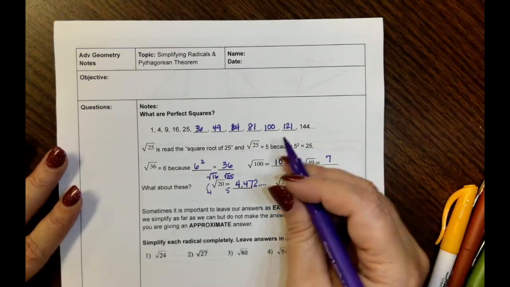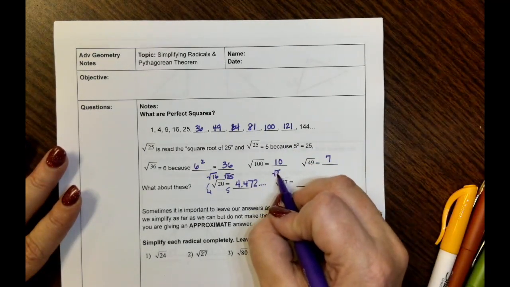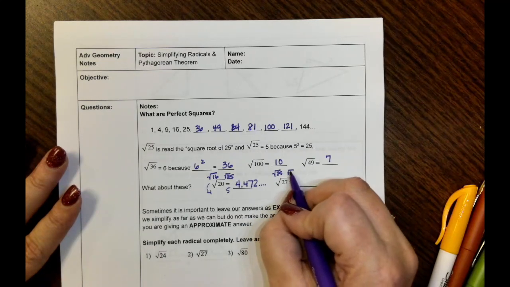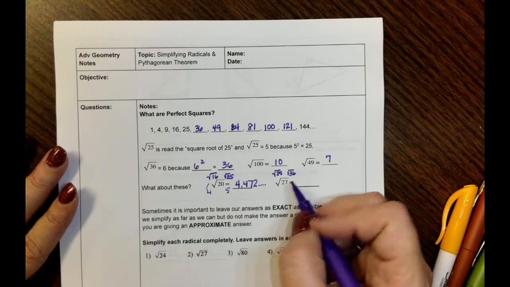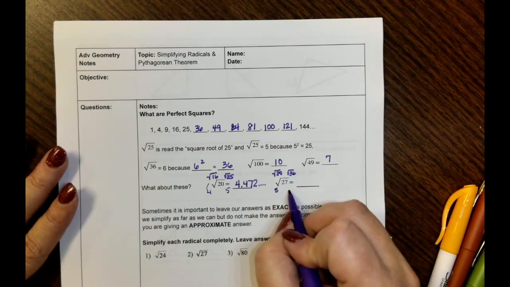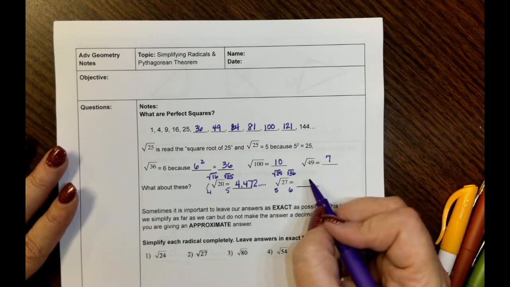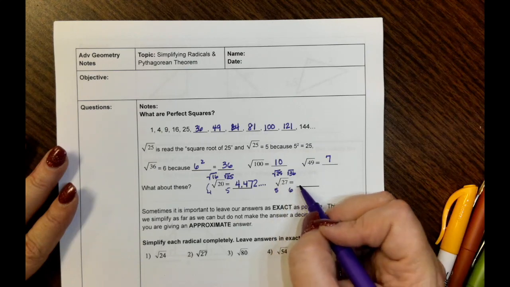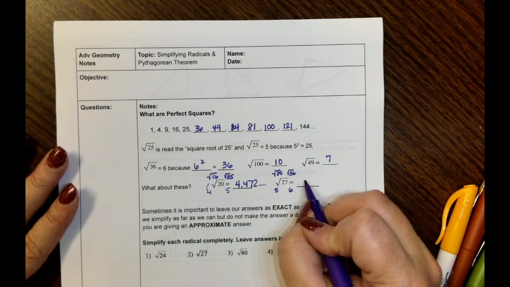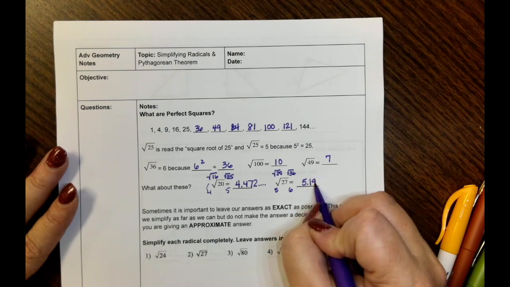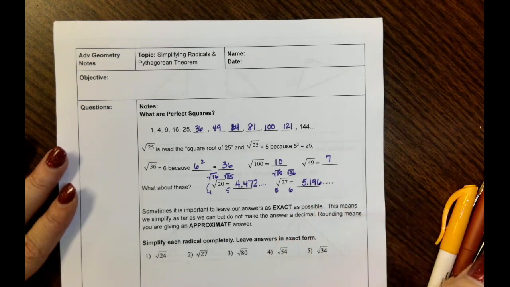The square root of 27 is going to be somewhere between the square root of 25 and the square root of 36. Those are the closest perfect squares to 27. So it will be somewhere between 5 and 6. It'll be closer to 5 than it will be to 6, because 27 is closer to 25. If you type it in on the calculator, you get 5.196 and then a whole bunch of decimals.